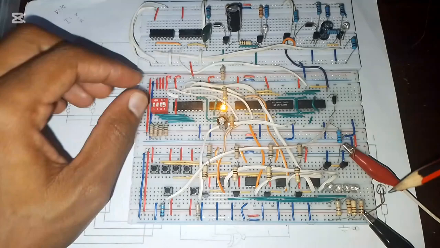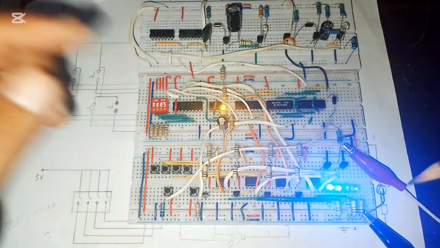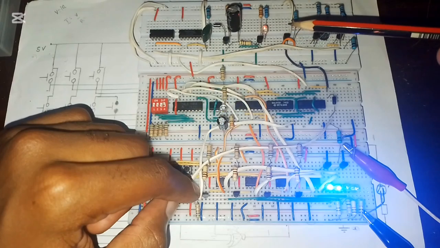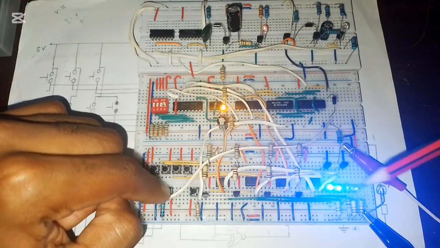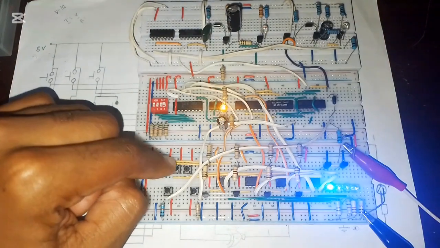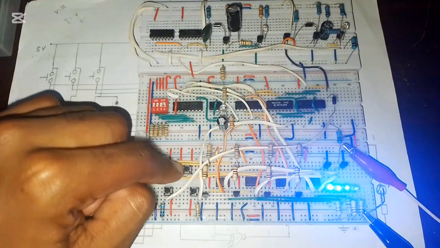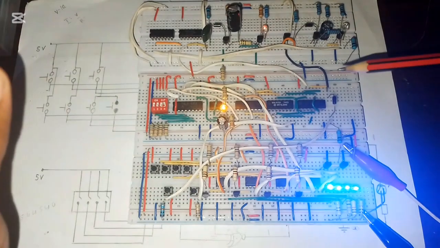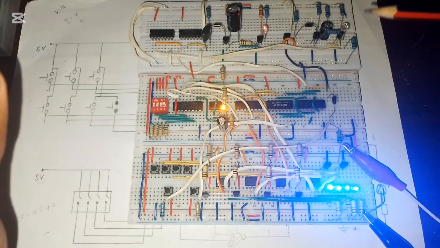If I put another combination like that and press enter, it's the wrong password, and I can clear this using this reset. Then I press the right password. Let me just guess another password. All of them, I turn them on. I press enter. It's still the wrong password. The green LED is not on.